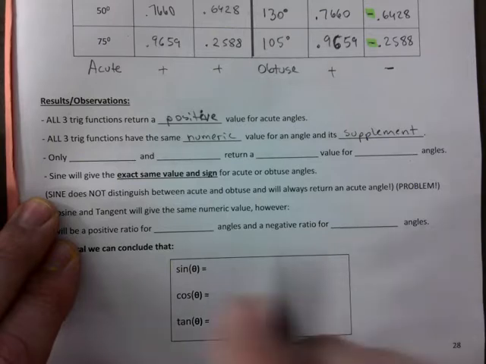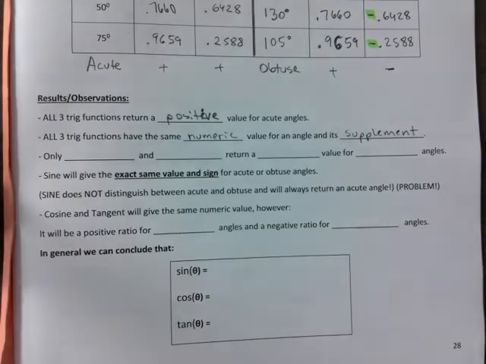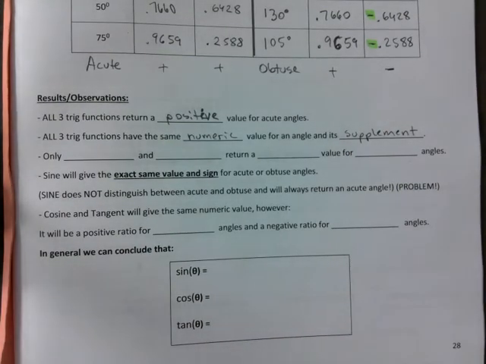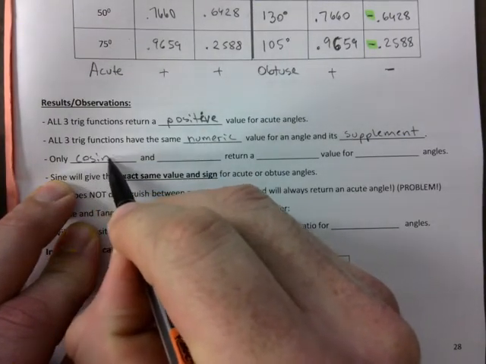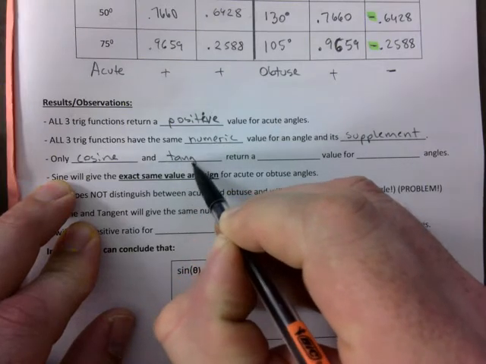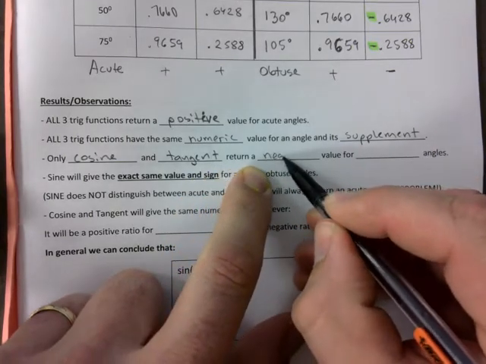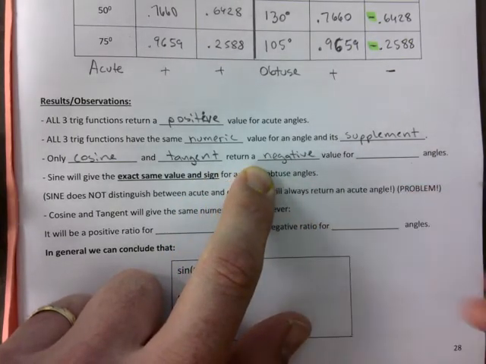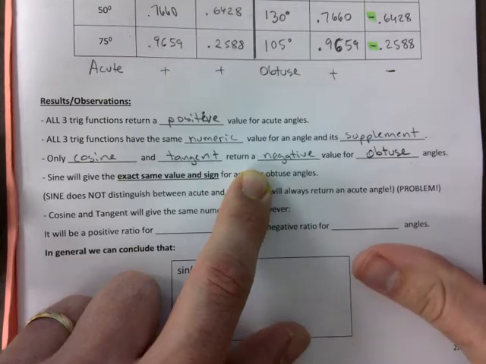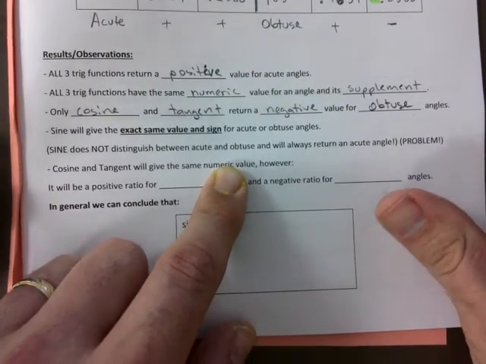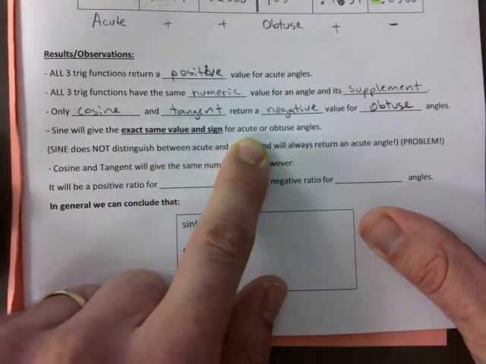Can you see all right? Yeah. Only cosine and tangent, even though we didn't explore tangent, return a negative value for obtuse angles. Sine will have the exact same value and sign for acute and obtuse.